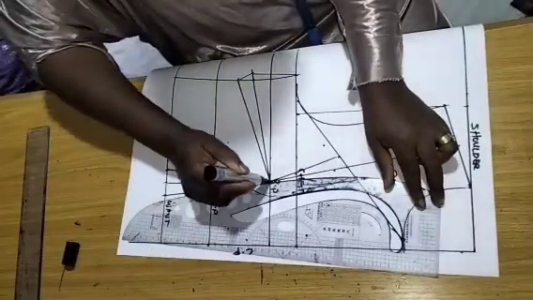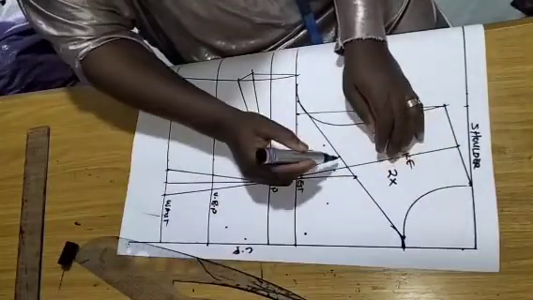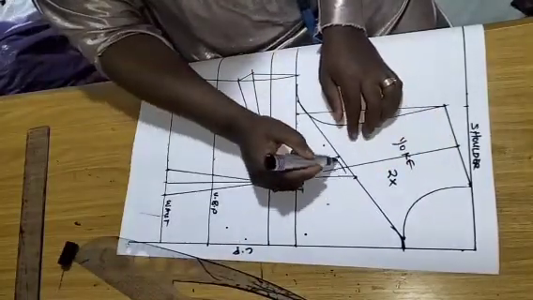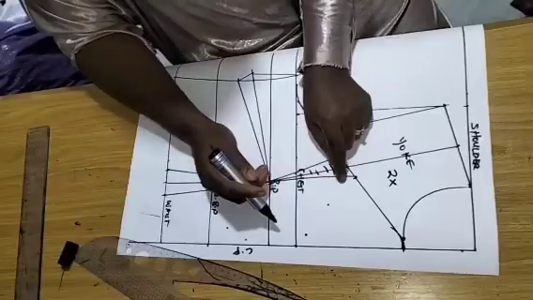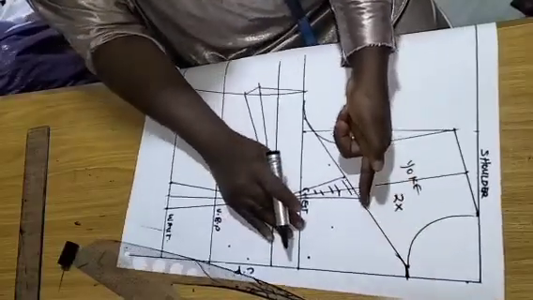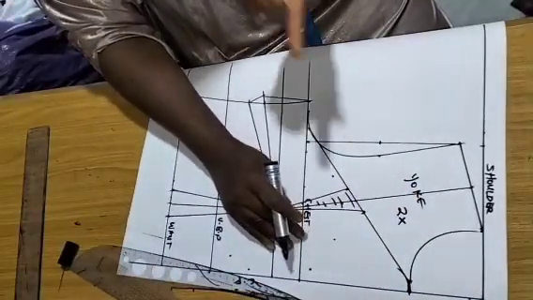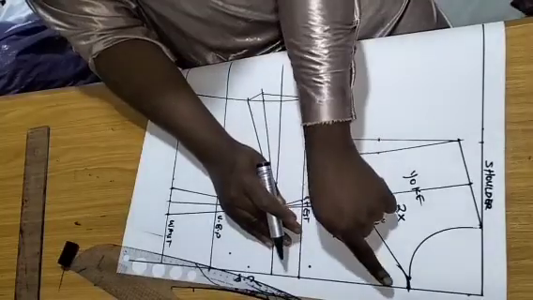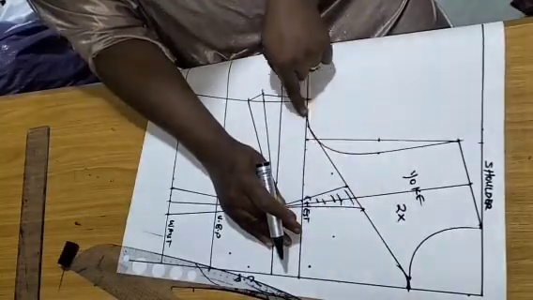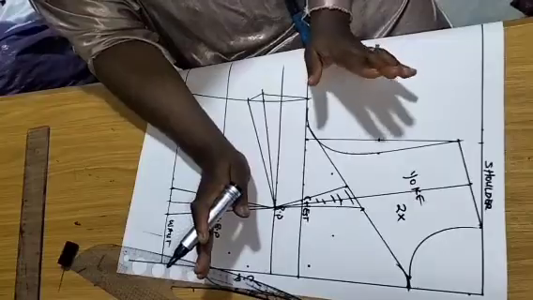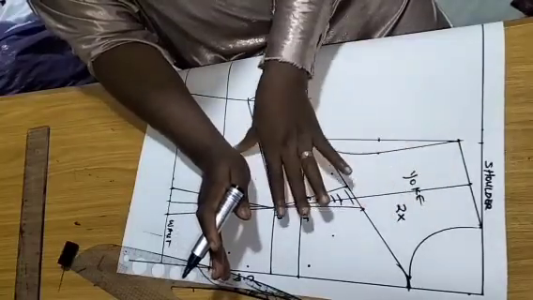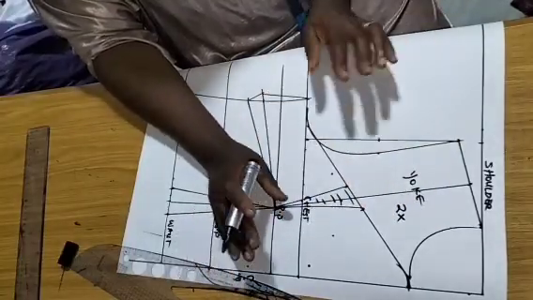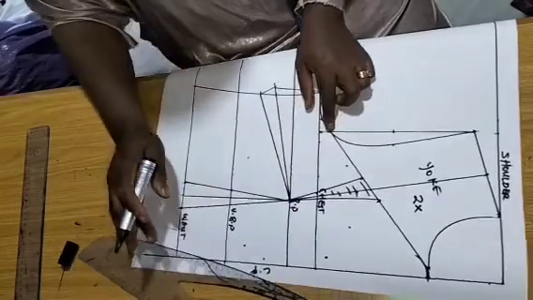But I want you to note that this neckline that we just constructed right here is running into the armhole. So it's still the same thing. Whenever your neckline is running into the armhole, you have no need to replace your dart. Your yoke remains the same and your pattern remains the same. So there won't be any need to replace any dart at this point.